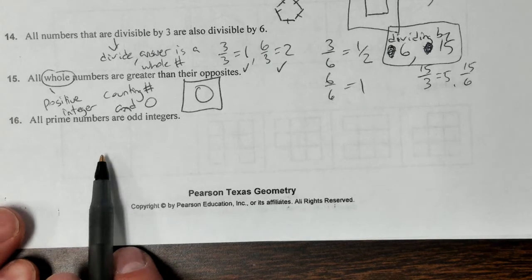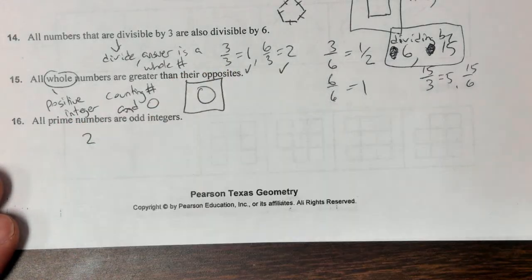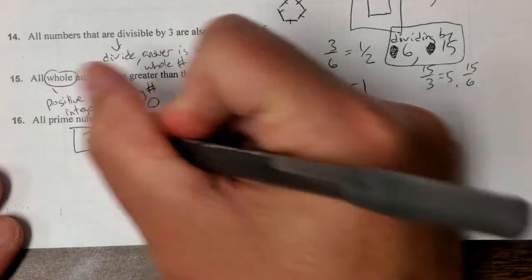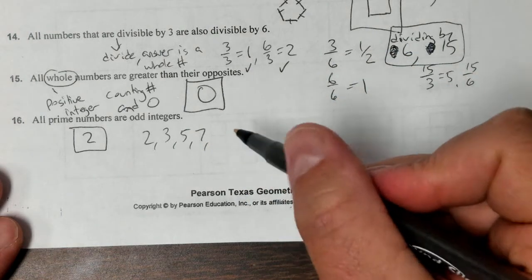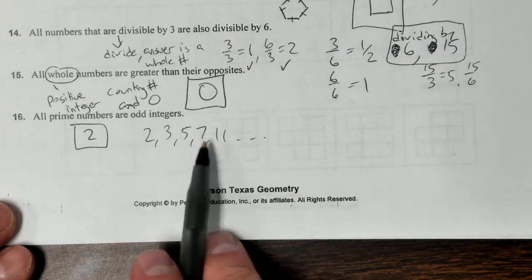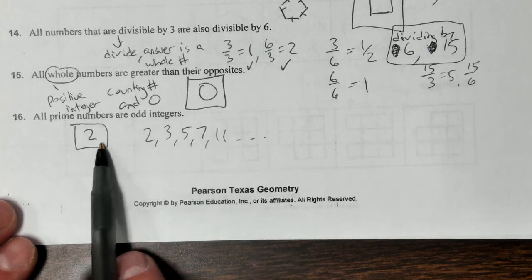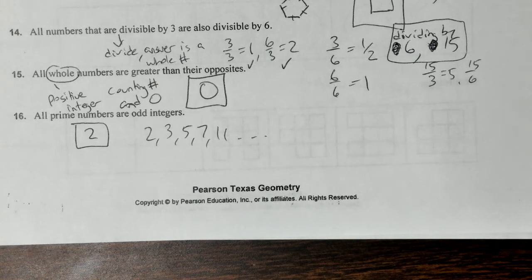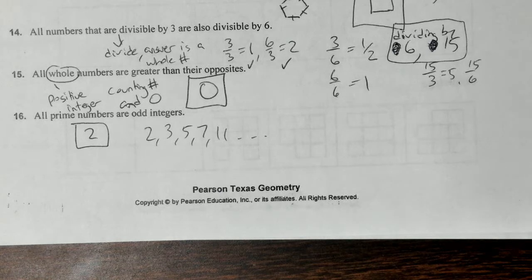Okay, number 16, all prime numbers are odd. Well, one of the very first ones is 2. Because it goes 2, 3, 5, 7, not 8 or 9 or 10, but then 11, and so forth. So most of them in our list were odd, but 2 is even. And of course you skip some odds too, like you skip 9. So anyway, any questions on that?